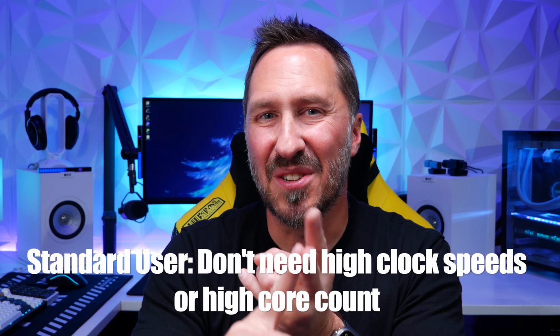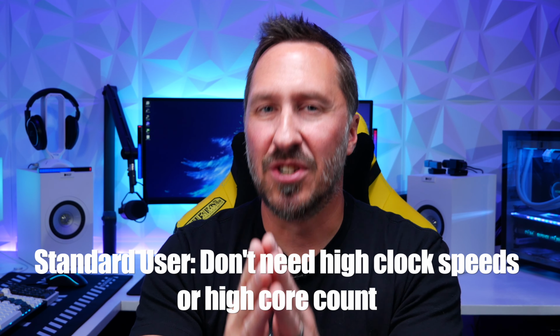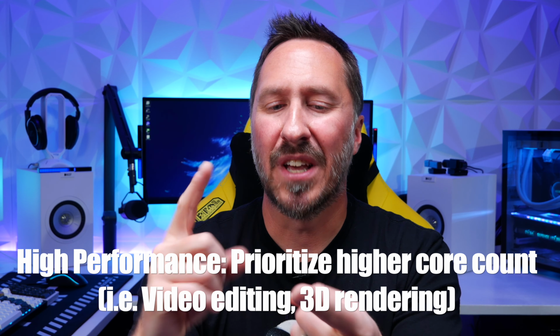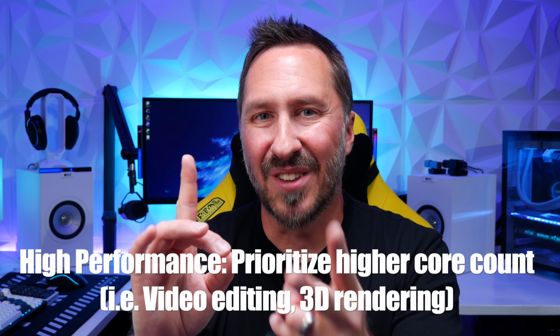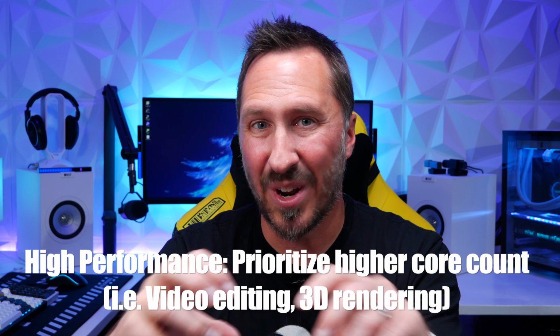If you're being productive, you don't need the most cores, and you don't need the fastest CPU, since you're just doing standard tasks. And if you're doing high performance work, like 3D rendering or video editing or anything like that, you want to look for more cores because you want to get a lot done all at once. It's basically like having multiple CPUs on one chip. So what you want to look for is cores, speed, cache, socket type, and then features.